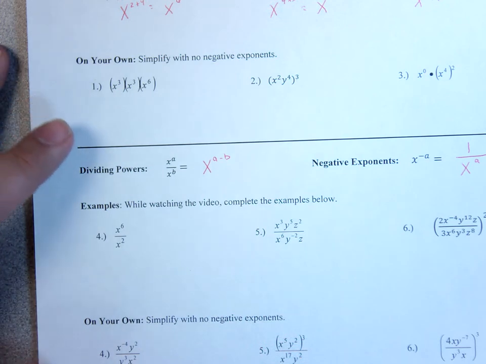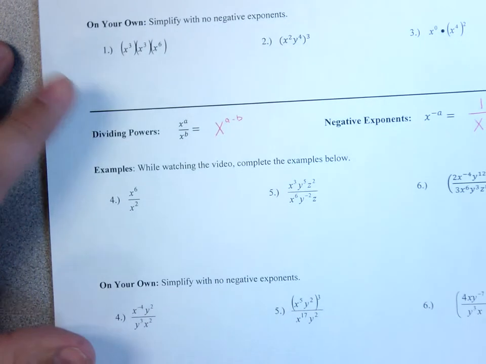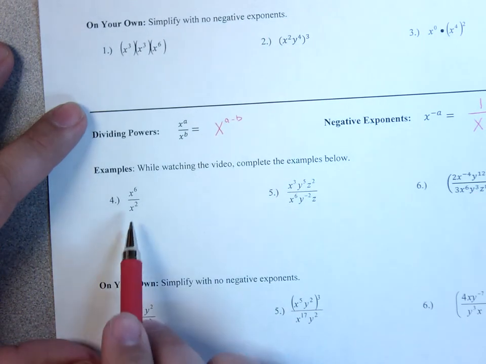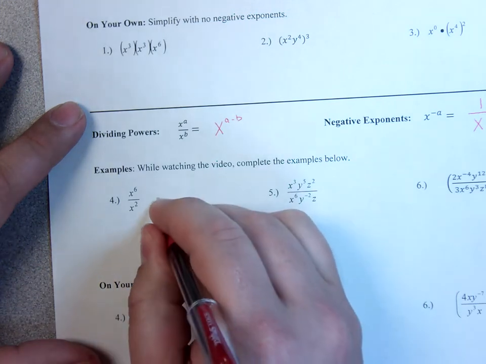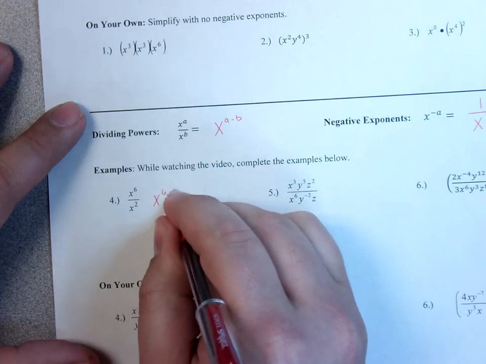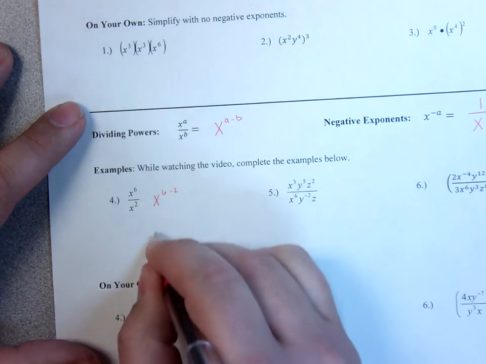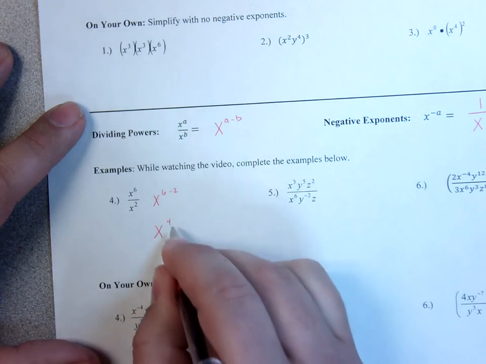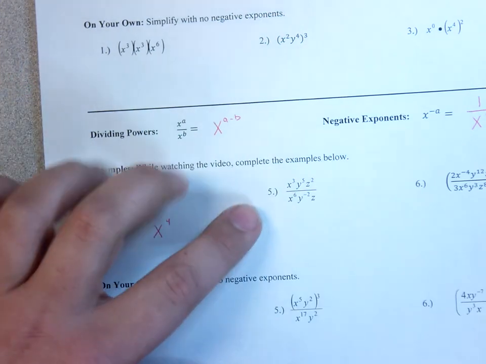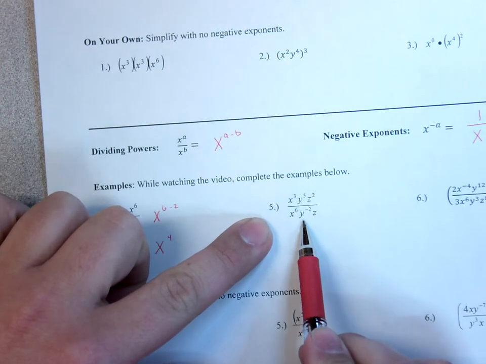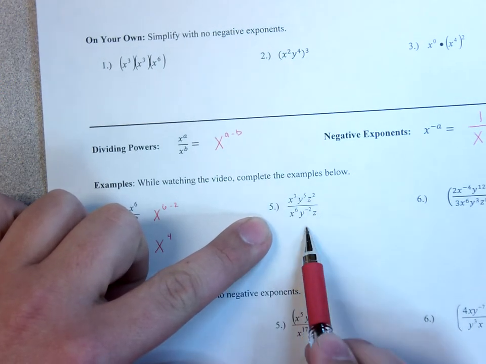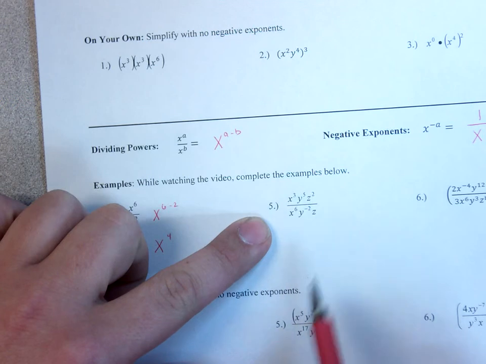So let's take a couple practices here. We have x to the 6th divided by x squared. So this is our dividing power. So x to the 6th minus 2 is x to the 4th power. Second one, we have a negative exponent here, y to the negative second. It's in the denominator, so we're going to move it to the numerator.